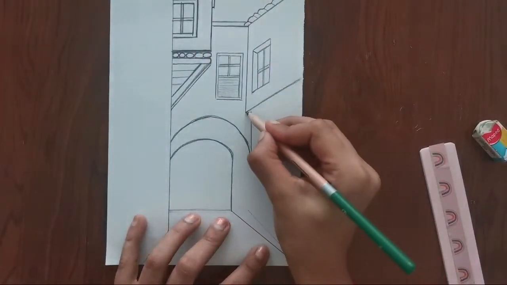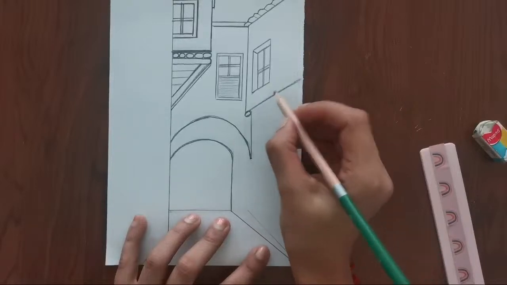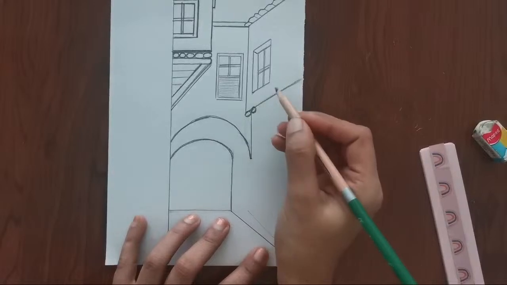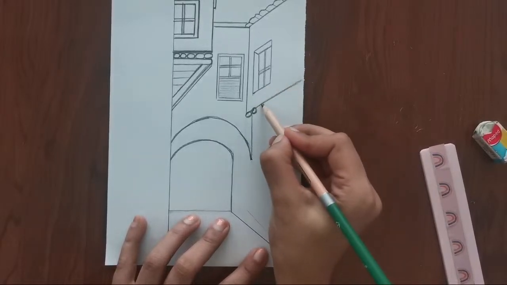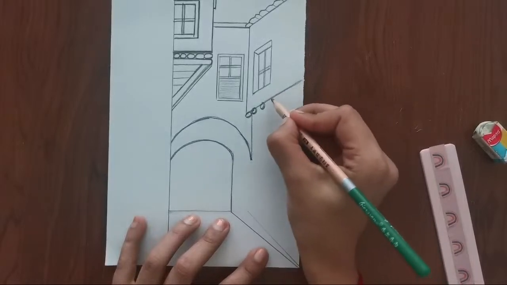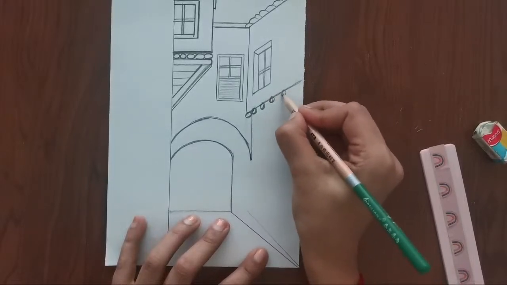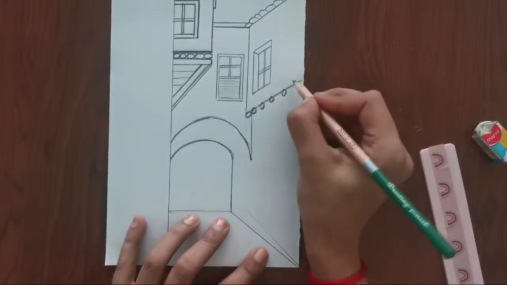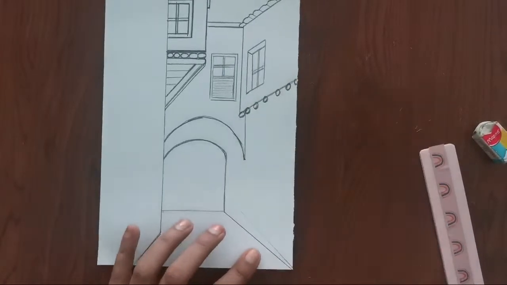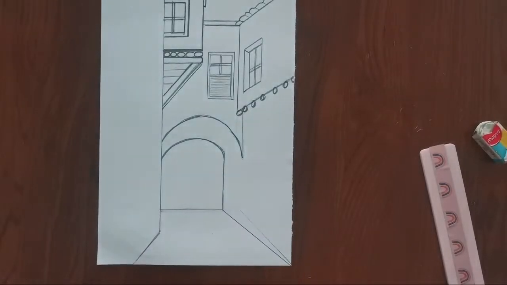So for that, again, you need to draw certain oval shapes. Not perfect circles, certain oval shapes this way, on the base through here like this. Leave tiny gaps. No need to draw uniform gaps.